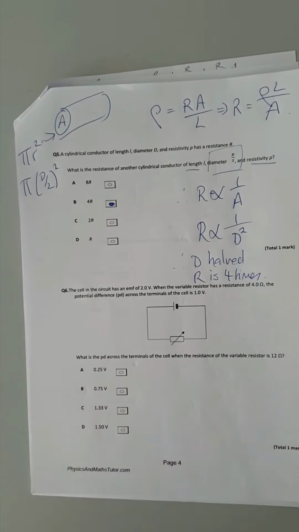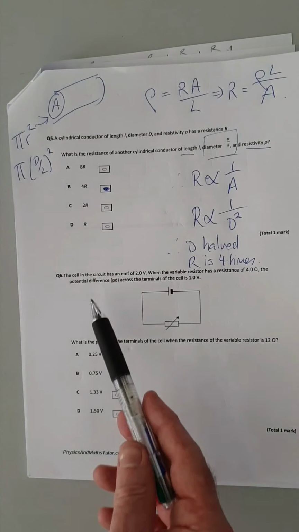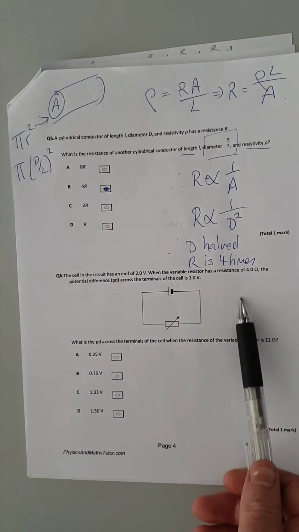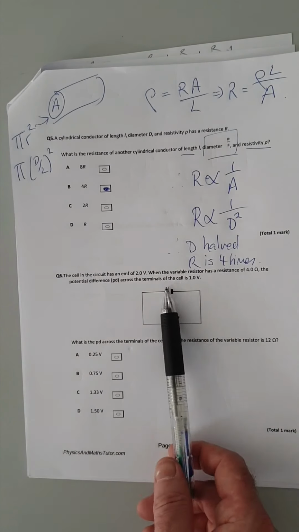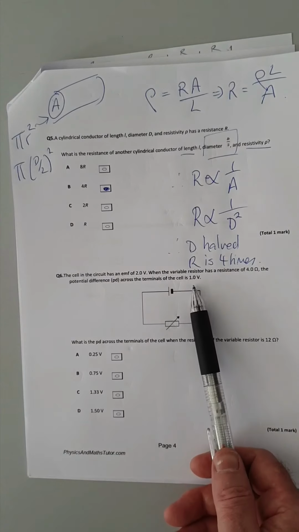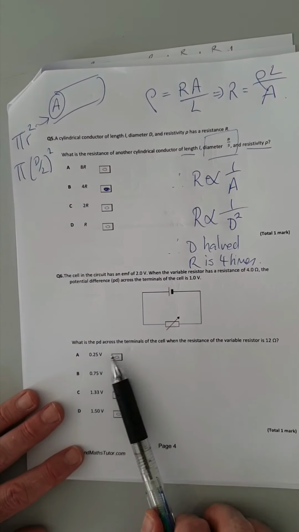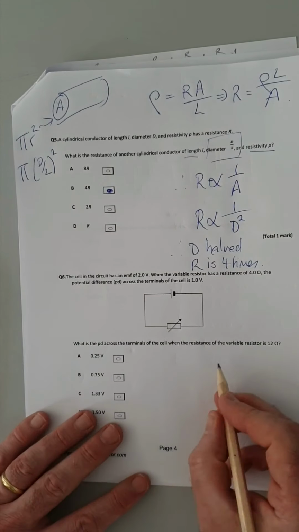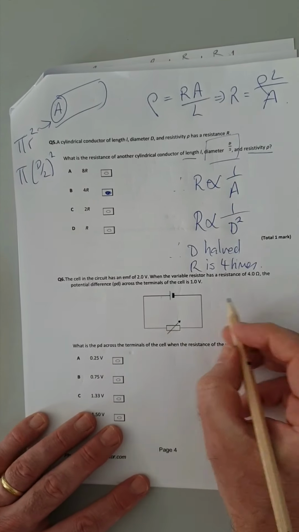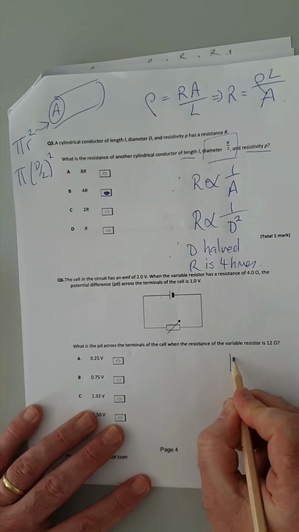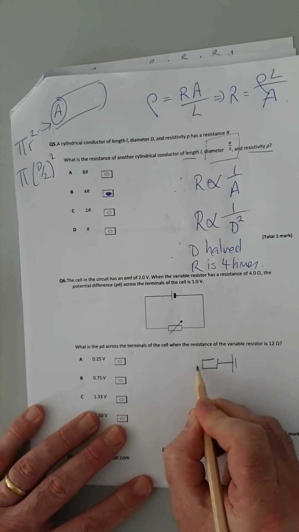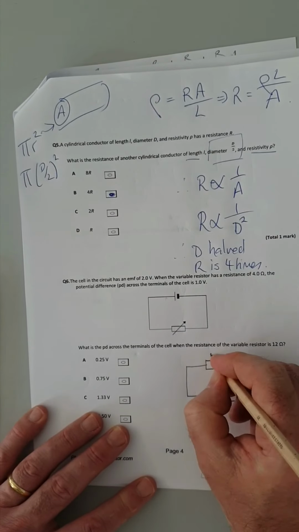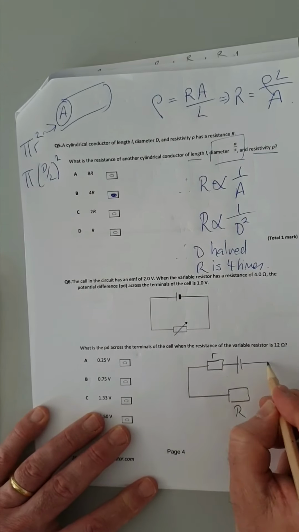Question 6. A cell in a circuit has an EMF of 2 volts when a variable resistor has a resistance of 4 ohms. The potential difference across the terminals of the cell is 1 volt. What is the PD across the terminals of the cell when the resistance is changed? What this is telling you is that because the voltage across the cell is changing, we have a circuit that looks like this. This is our external resistance. This is our internal resistance that we can't see.